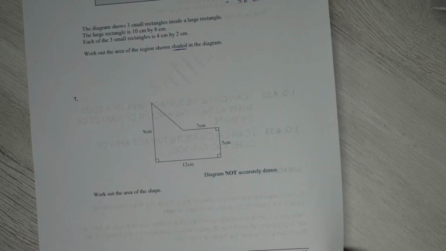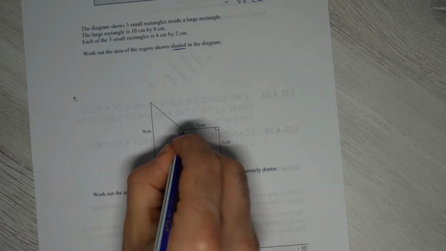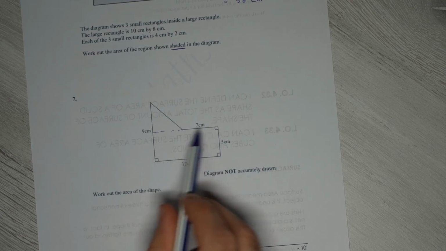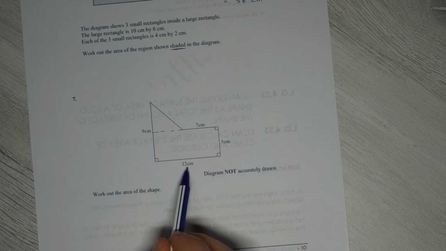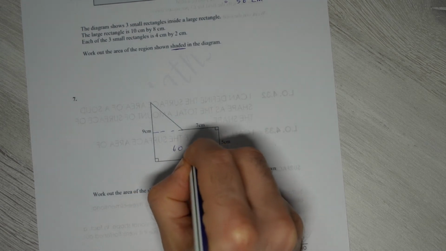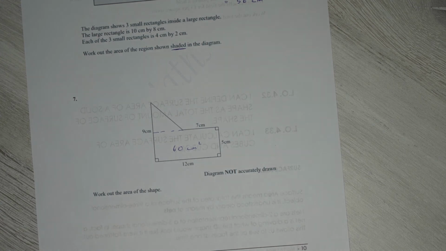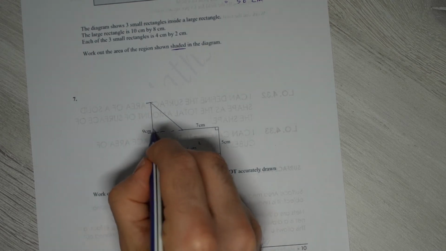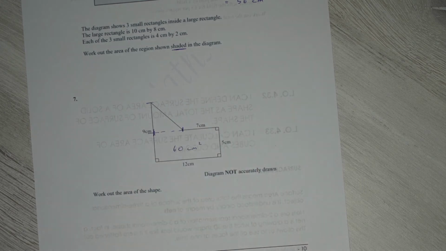Question 7, again a rectangle and a triangle. I'm going to split it in this manner horizontally. So first we need to find the area of the rectangle, 12 times 5, which is equal to 60 centimeters squared, always write the units, okay? Don't forget them. We need to find the height of the triangle and also the base of the triangle, okay?